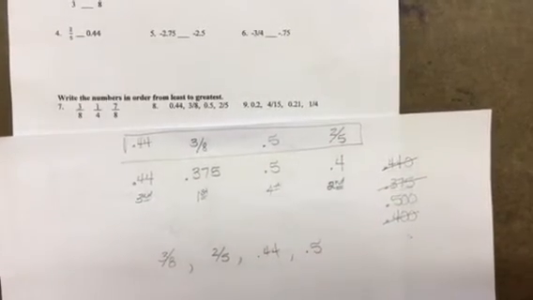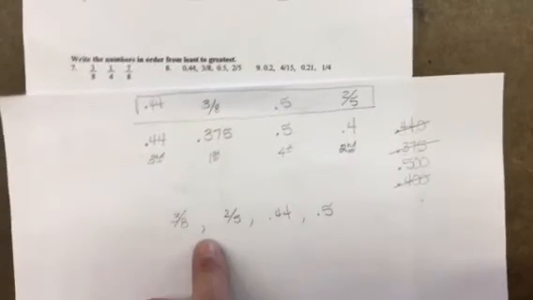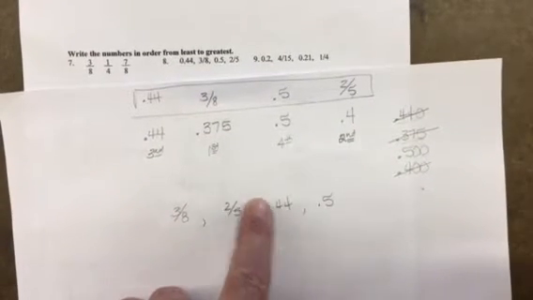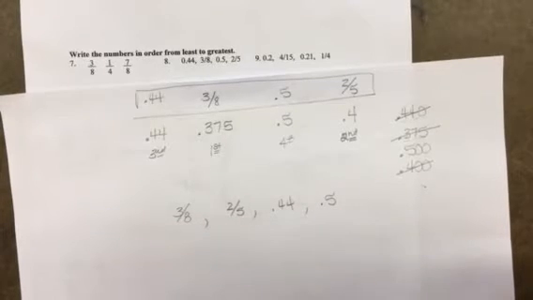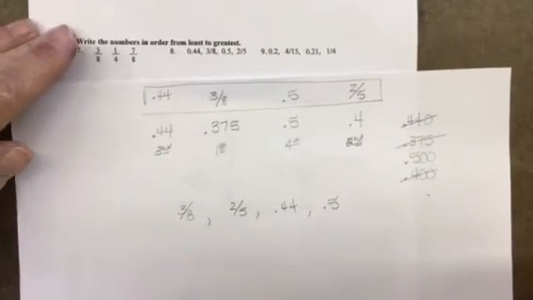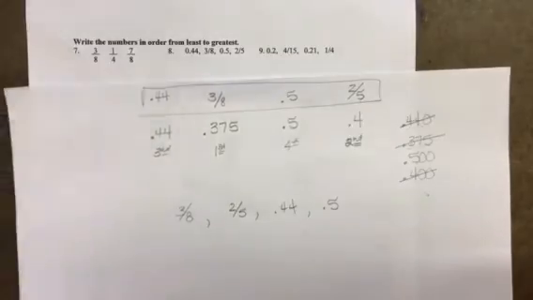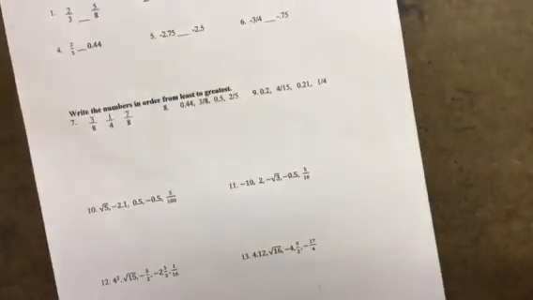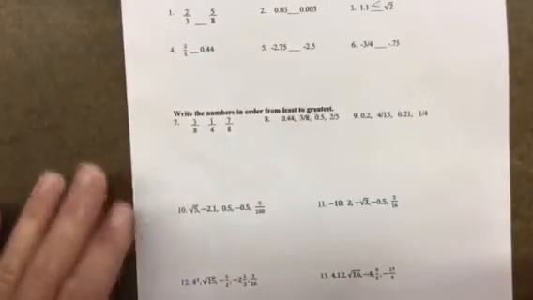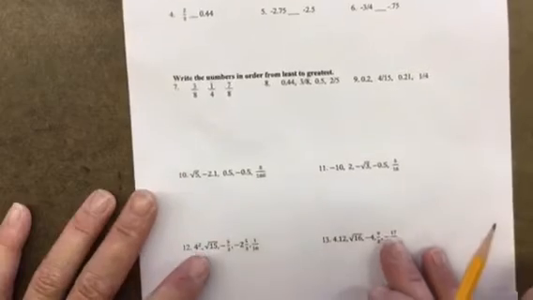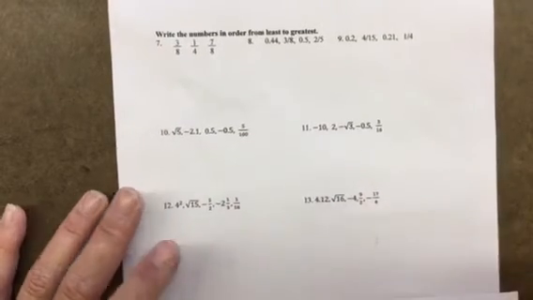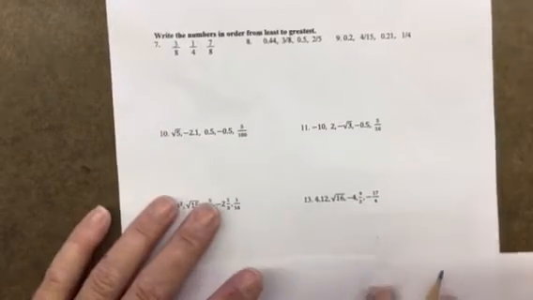That, my friends, is 4 rational numbers in order from least to greatest. Okay, let's do one more, and then I'm going to let you do the rest for independent work. Okay, let's do some negatives. Let's jump to number 13, right here.